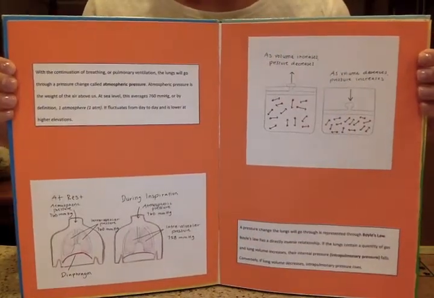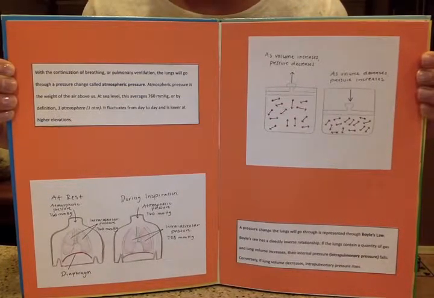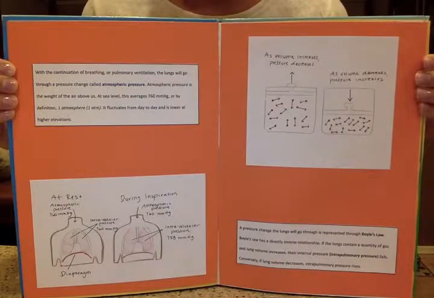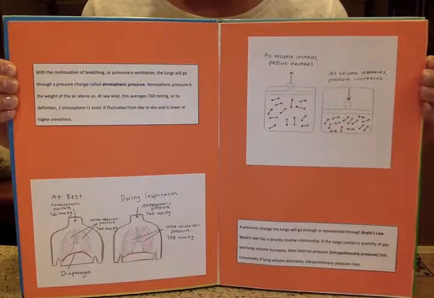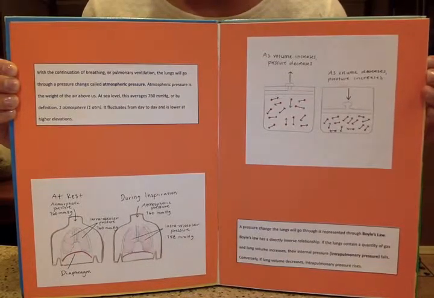With the continuation of breathing, or pulmonary ventilation, the lungs will go through a pressure change called atmospheric pressure. Atmospheric pressure is the weight of air above us. At sea level, this averages about 760 millimeters of mercury, or by definition, 1 atmosphere. This fluctuates from day to day and is lower at higher elevations.